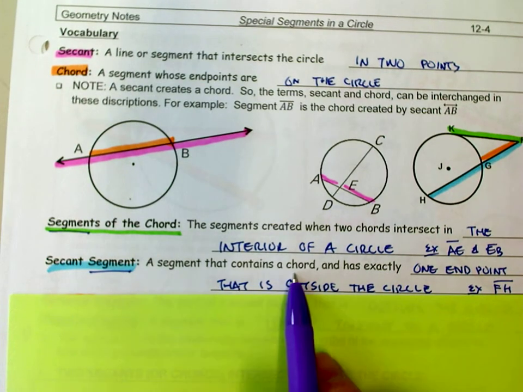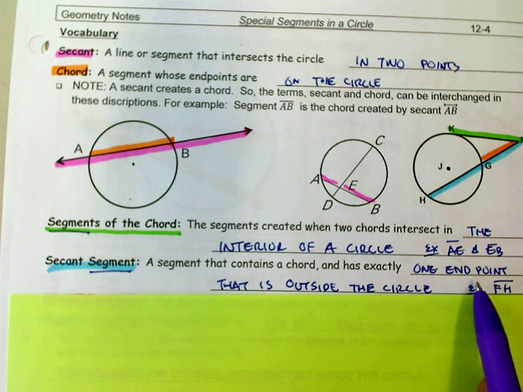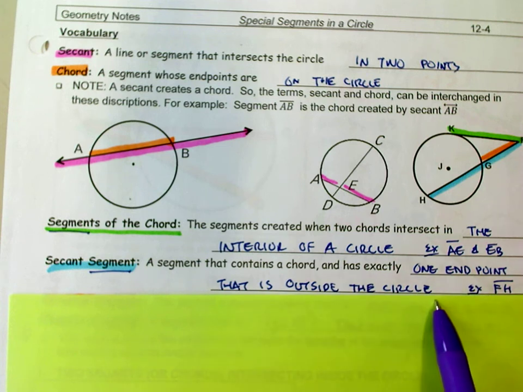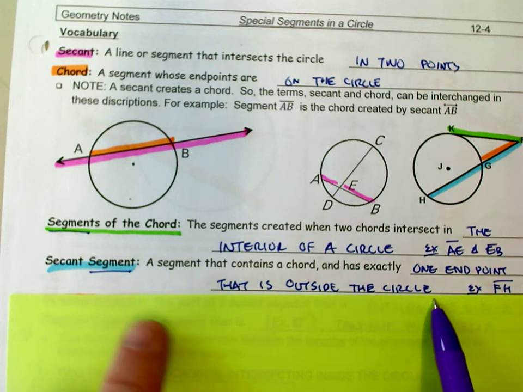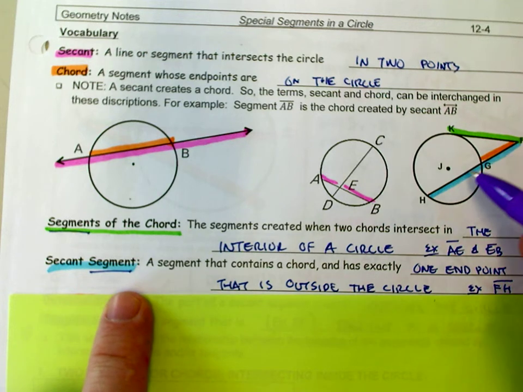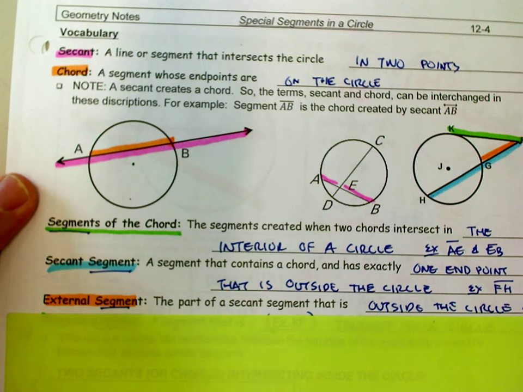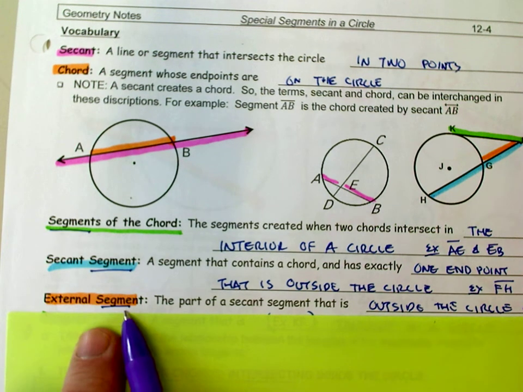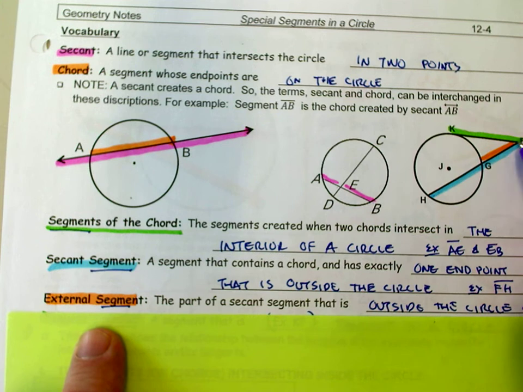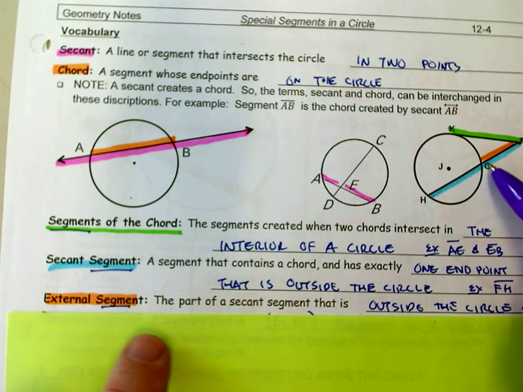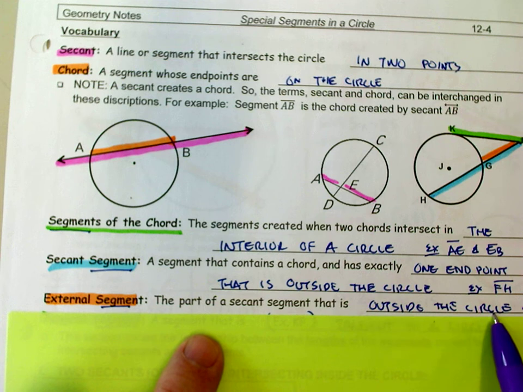Next term is a secant segment. That's a segment that contains a chord and has exactly one endpoint that is outside of our circle. And you'll see that this secant segment is FH. It's a secant because it goes through the circle, but one of the endpoints is outside of the circle. When I look at this secant segment, that secant segment has an external segment, and that's what's highlighted in orange. That's the portion of the secant segment that is outside of our circle, segment FG.